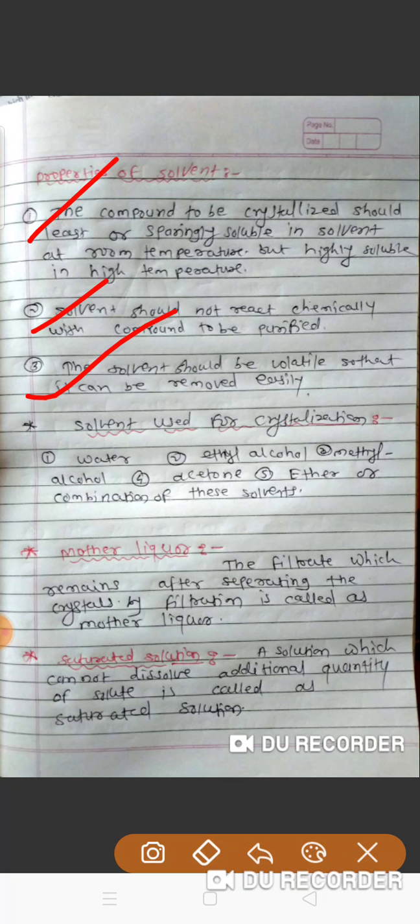So solvent should be volatile so that it can be removed easily.